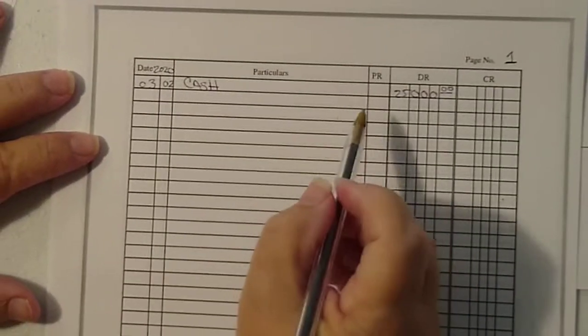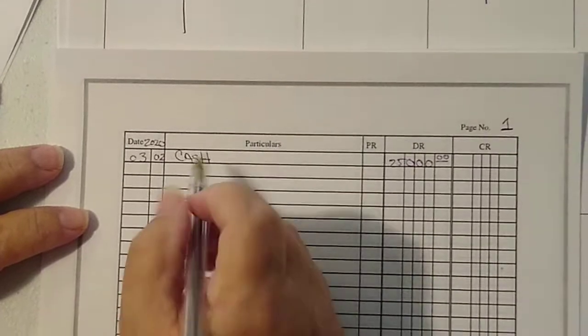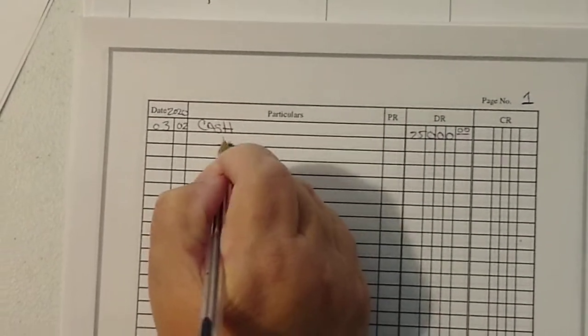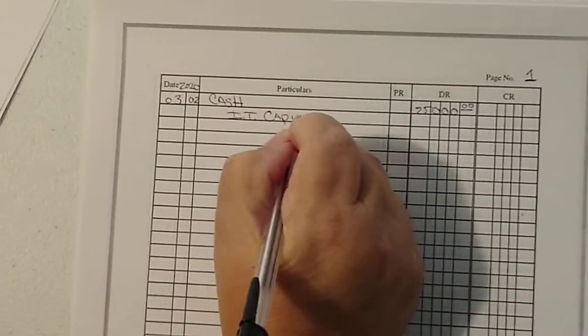Okay. What account was credited? That is the capital. So I'm going to go underneath on the next line. I'm going to indent a little bit, and I'm going to write Innovate Training, IT capital. And then again, we credit that one.